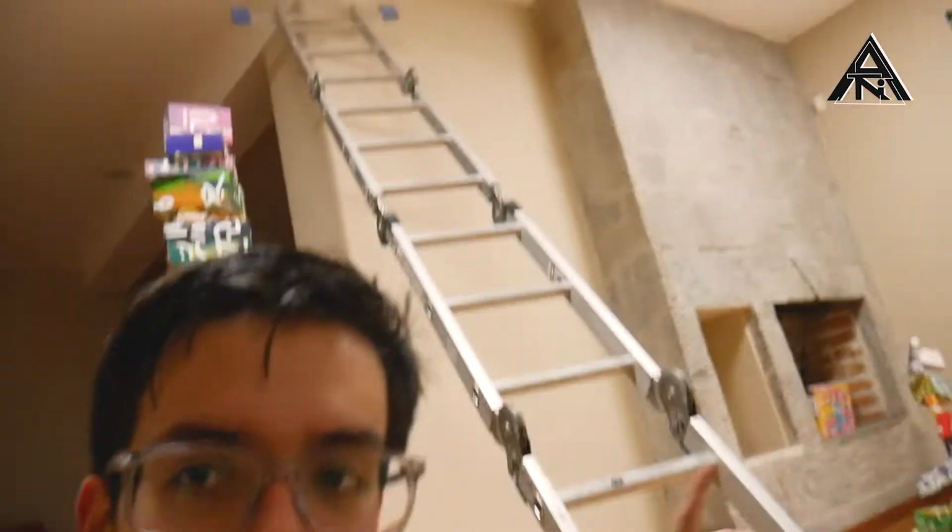I'm gonna set up everything in place. I got the ladder. It's kind of scary a little bit, but it will work. So it's part of the game. It's part of making it beautiful.